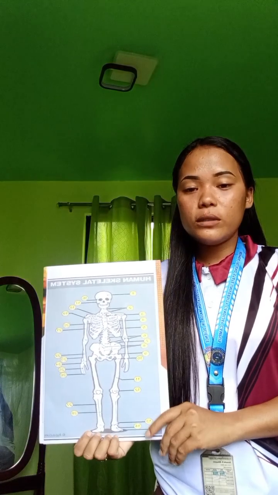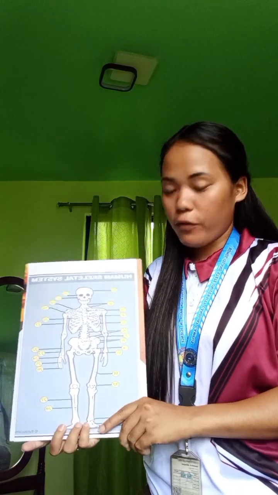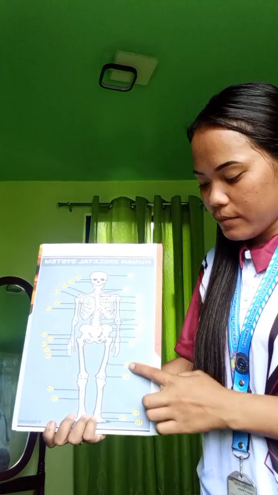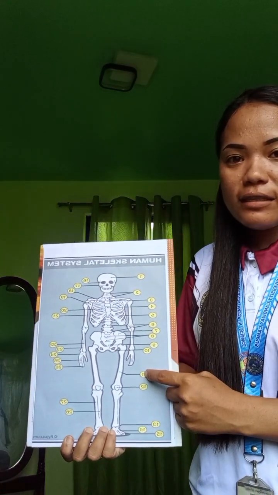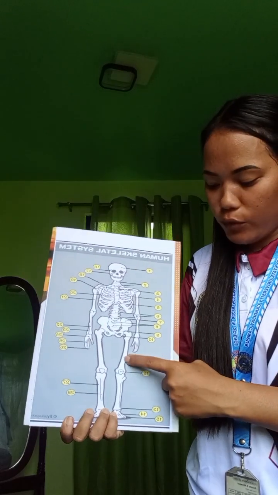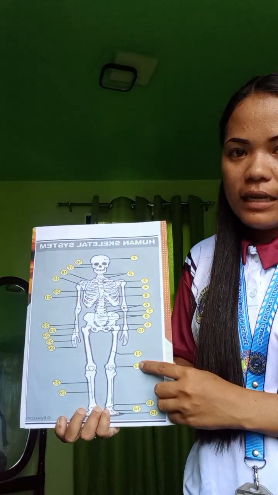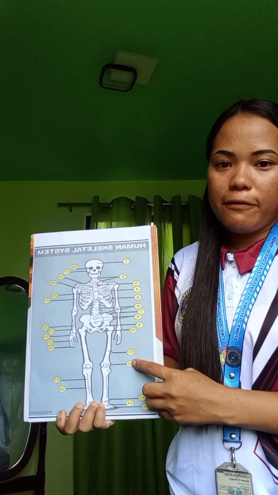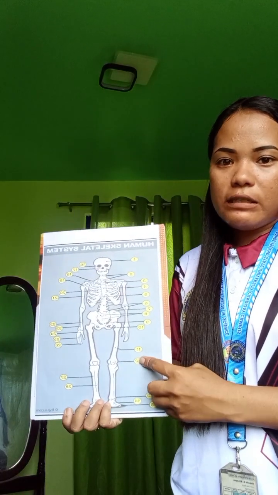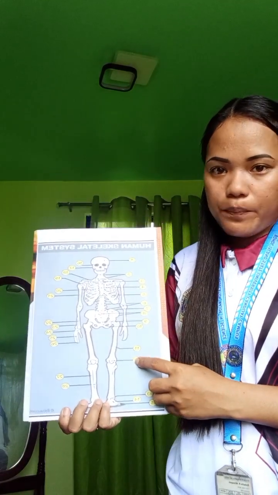And now let's go down to the lower limb parts. First is the label 18, this part, which is the femur, the thigh bone, the longest and the strongest bone in the body, essential for weight bearing and locomotion. Next is the label 12, which is the patella. The kneecap protects the knee joint and improves the efficiency of the quadriceps muscles.